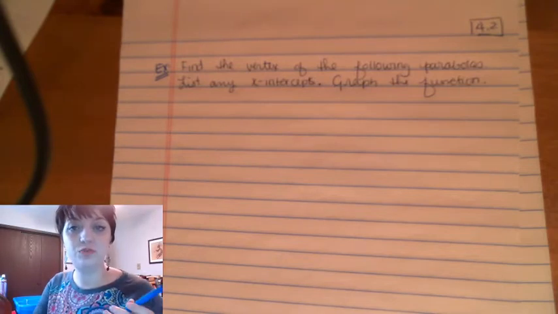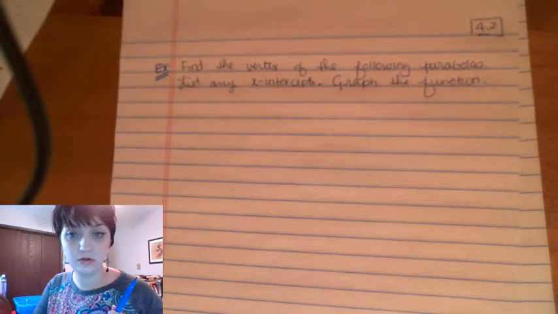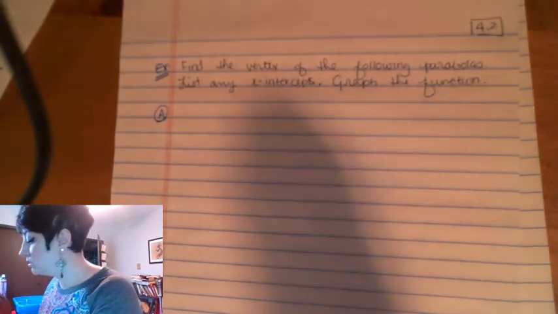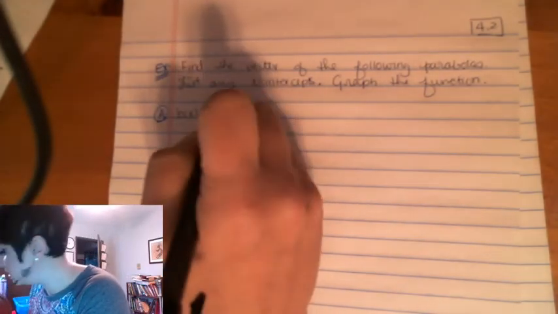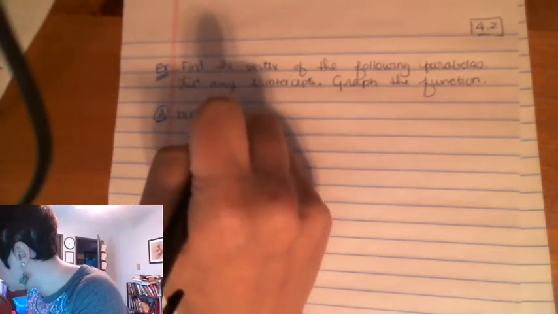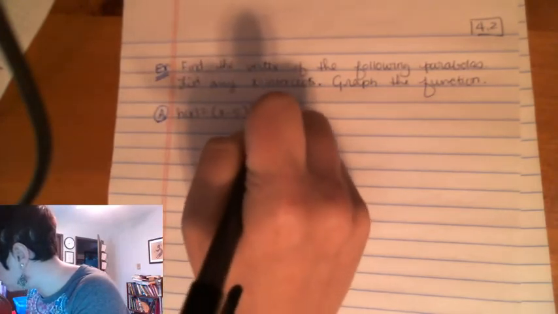So I'm actually going to pull up one of their problems. Have one ready here. Okay. And I'm going to do a couple of them with you. So this h of x is x minus 5 quantity squared minus 4.